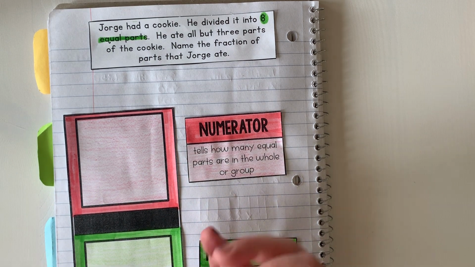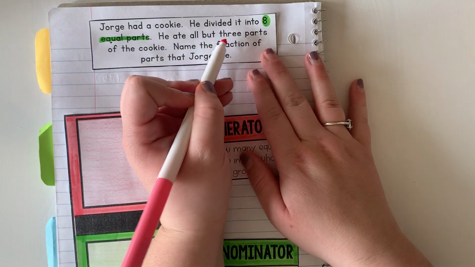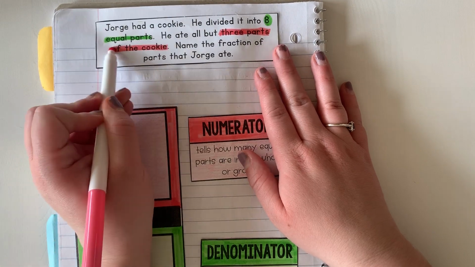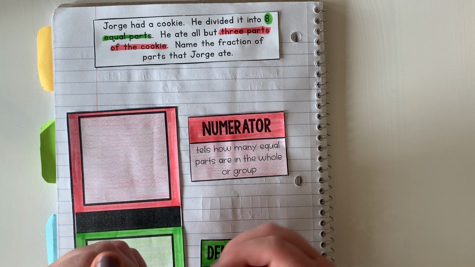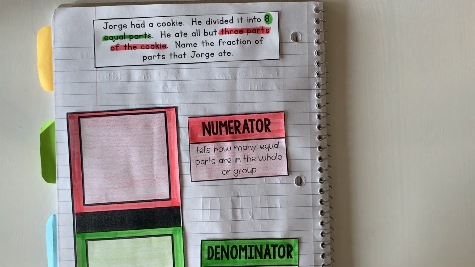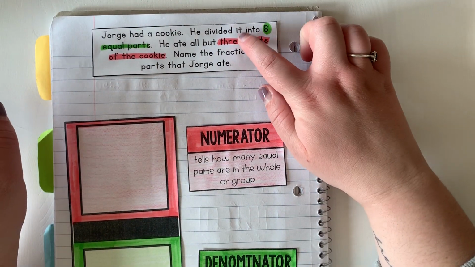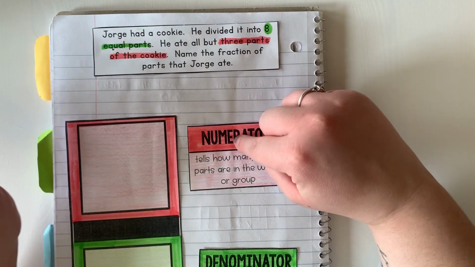Then it says he ate all but 3 parts of the cookie. So there's 3 parts left. It's going to be a little confusing because we're trying to figure out the fraction of the parts that George ate. But in order to figure that out, we need to figure out how many are left. So really the numerator isn't going to be the 3 parts, it's going to be a different number. But that's what we need to use to find the numerator.